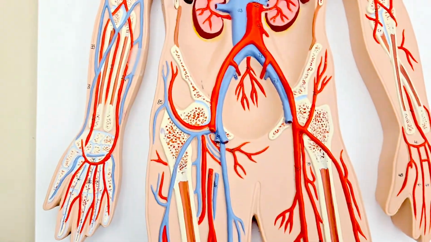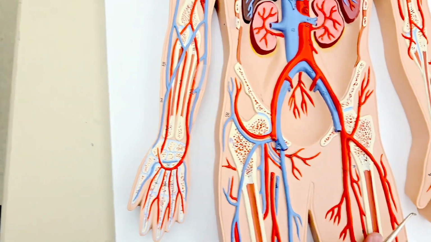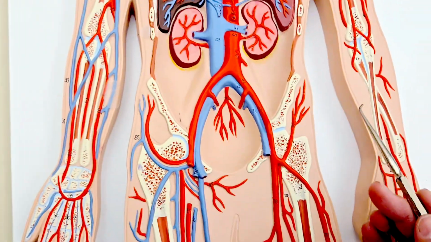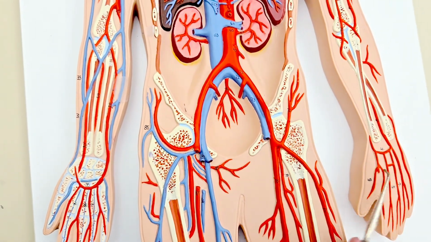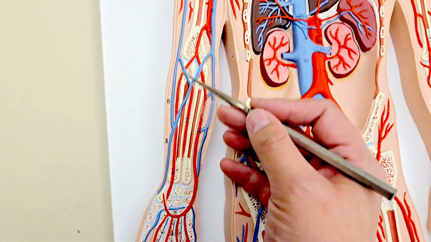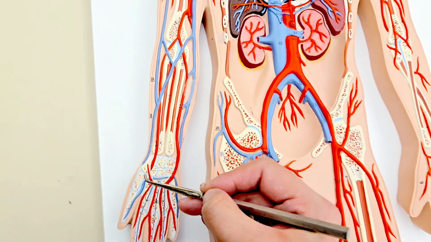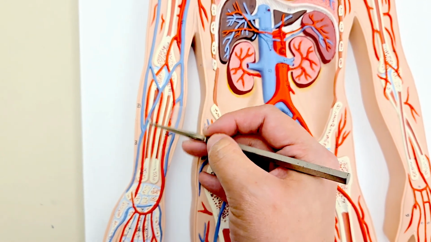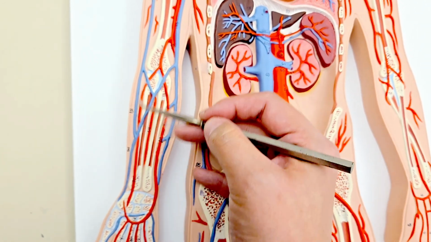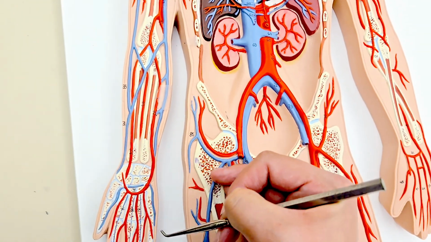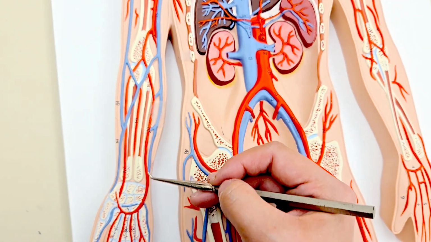Then for the three arteries down here by the lower arm area, it is easier to look at this side versus this side because they kind of twisted the palm here. So here on this side, you can tell the side going towards the thumb. This outer red one is the radial artery. Then the other one going towards the pinky side is then the ulnar artery.